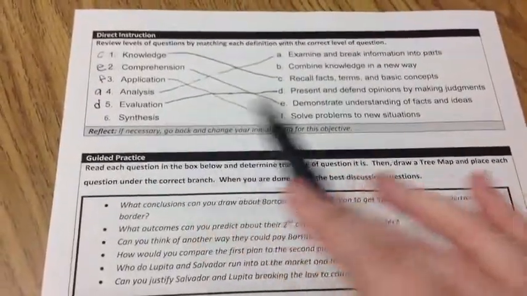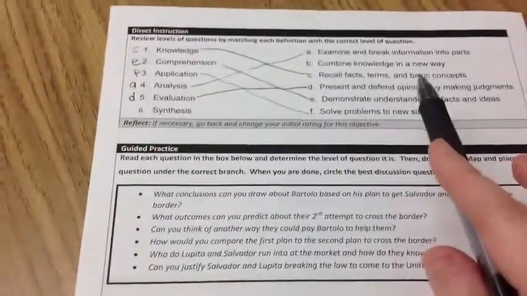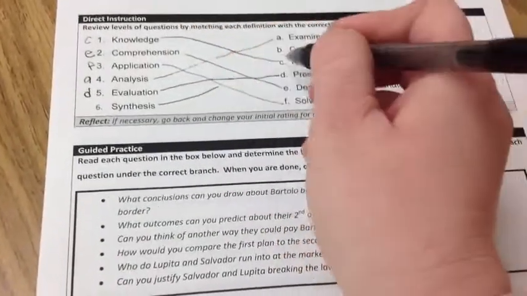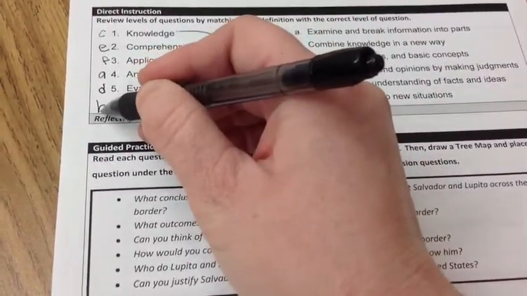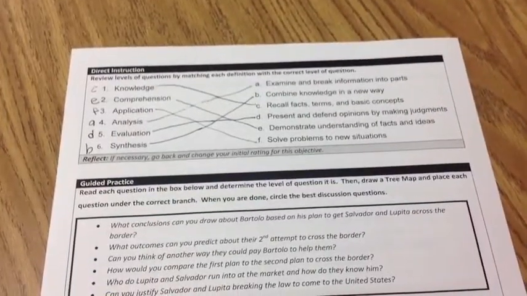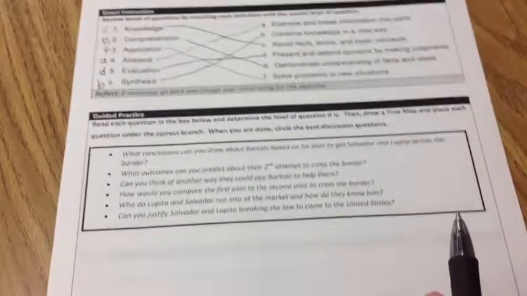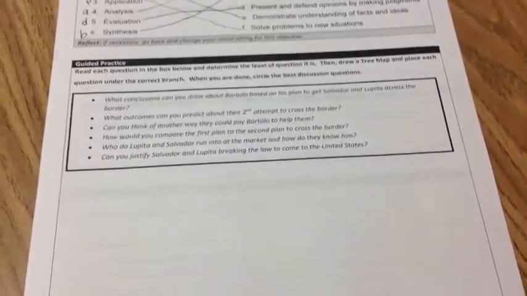The last one, synthesis, says combine knowledge in a new way. And that is exactly what synthesis is. So I'm going to draw a line and I'm going to put B. Excellent. These are the definitions of our 6 different levels of question. Once you're done with that, you're ready to move on to guided practice.